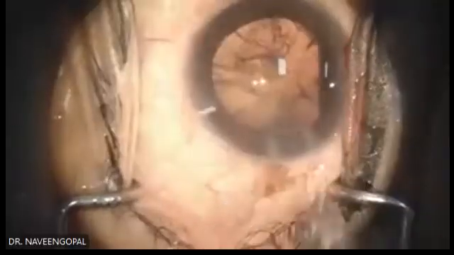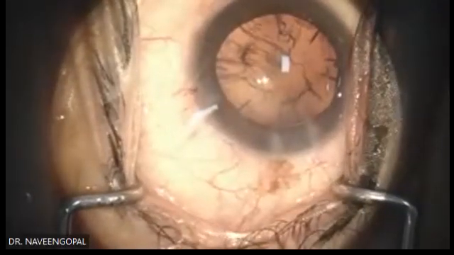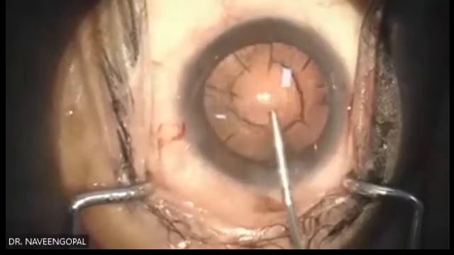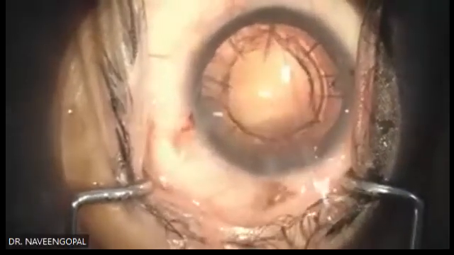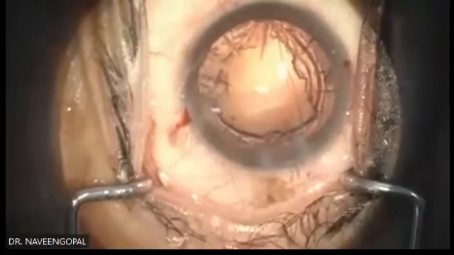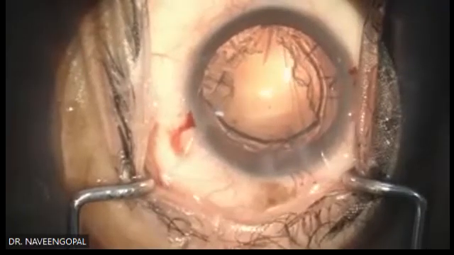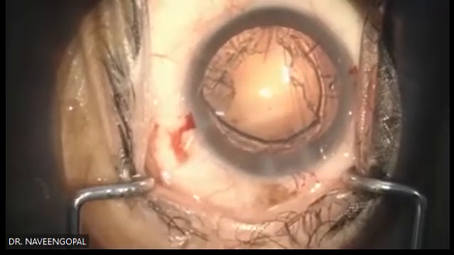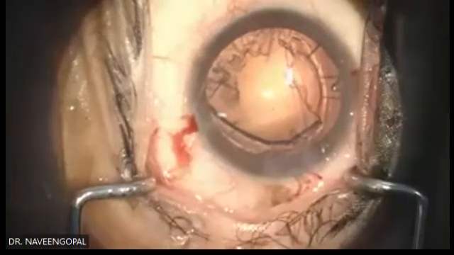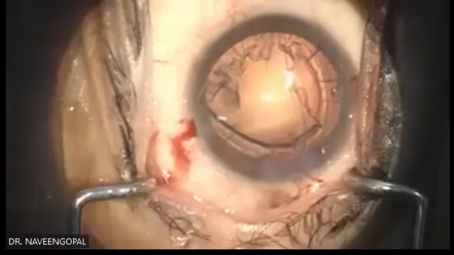We're done with the phaco. Next is cortex removal. If you are well versed with your phaco pedal, I can do even trenching in this 550 vacuum. It's okay. I've trained myself to calibrate and control the vacuum power, whatever I need, through foot pedal control.